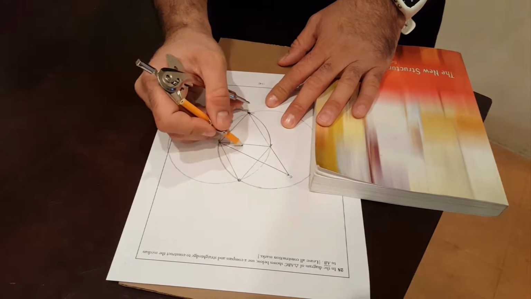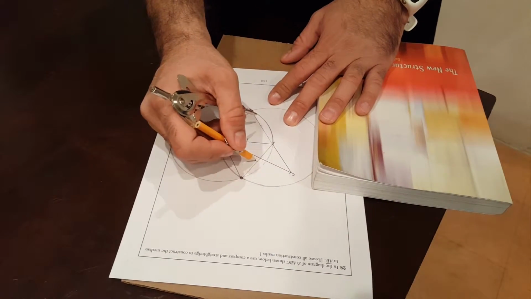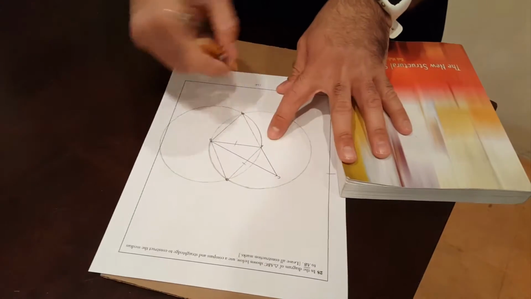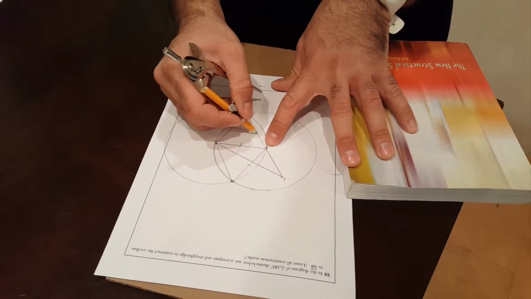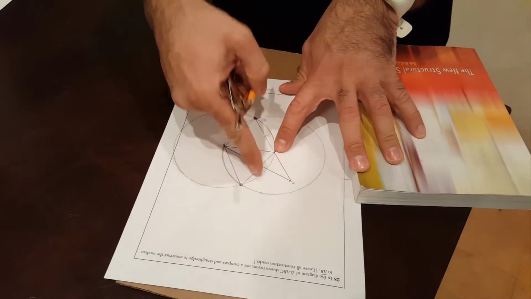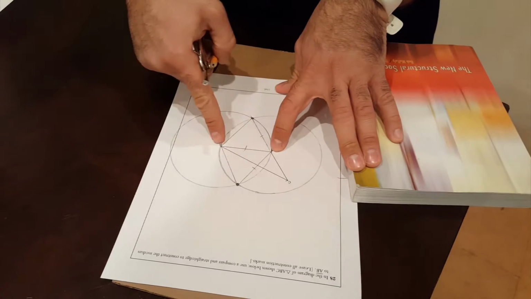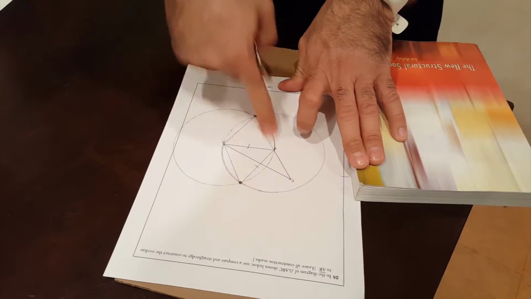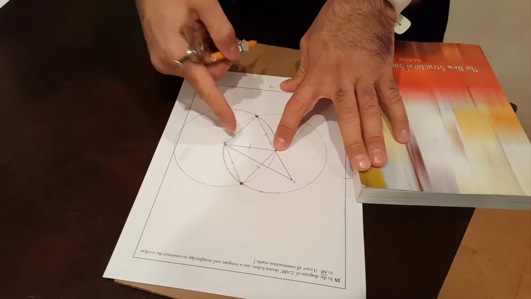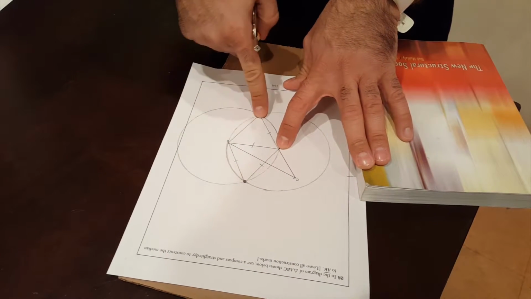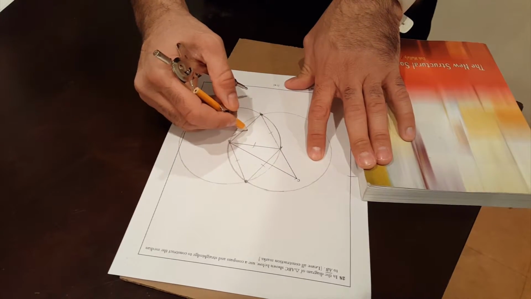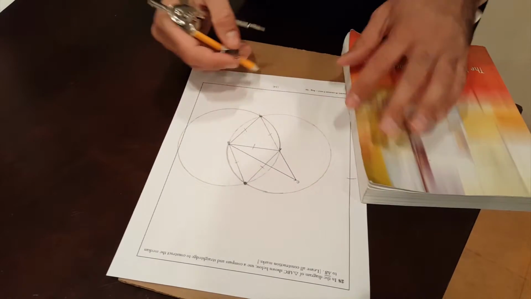So this segment is congruent to this segment because they're both radii of circle A, and it's also congruent to this segment because this is also a radius of circle A. So those 2 segments are congruent. Now this segment is a radius of circle B, and this segment is also a radius of circle B, so that's also congruent to that. And then this segment is also a radius of circle B, so it is also congruent to these radii.